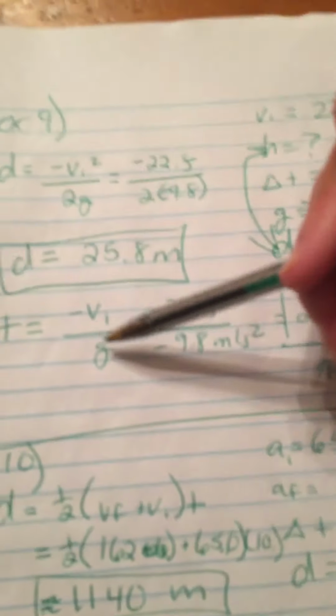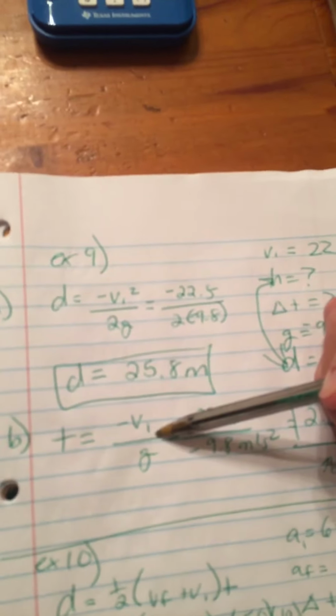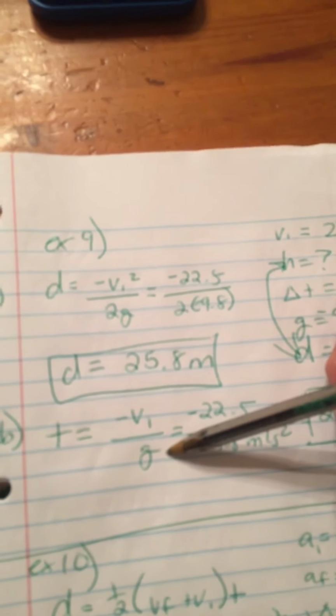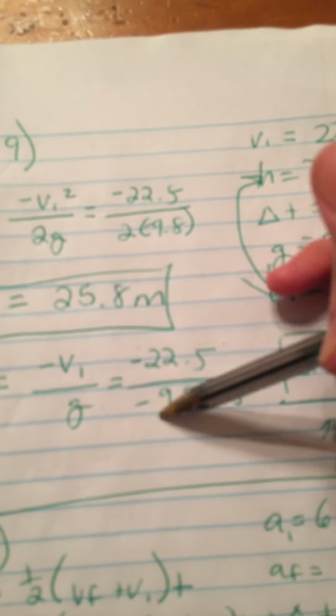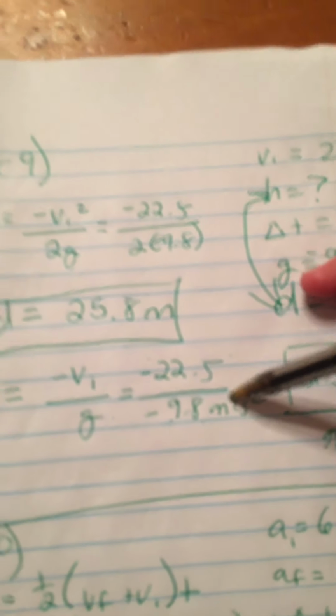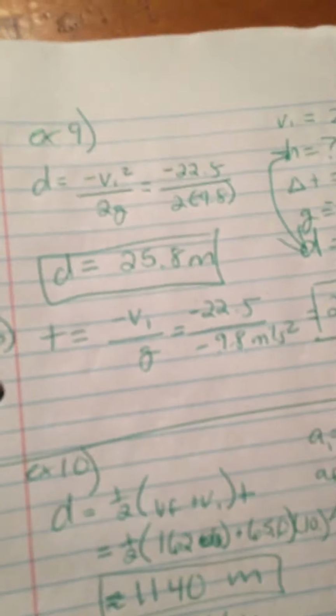So the next thing is the time. Do we have a formula for that? Why, yes, we do. It's negative initial velocity divided by gravity. So it's negative 22.5 divided by negative 9.8. The negatives cancel out and you get 2.3 seconds. And time can't be negative. We can't go back in time, no matter what the sci-fi things say or what the doctor can do. Regular people can't. So time can't be negative.